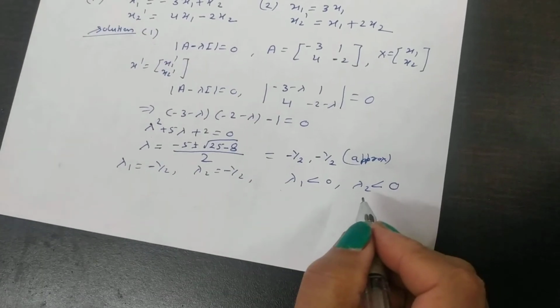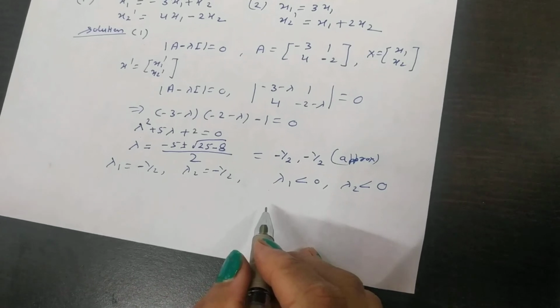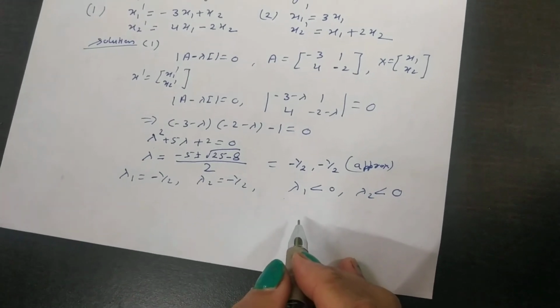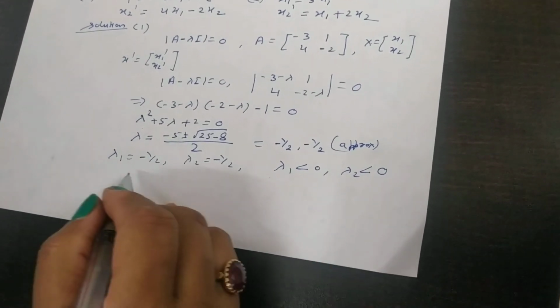Therefore from lecture 1, you know that in this case the system is stable.